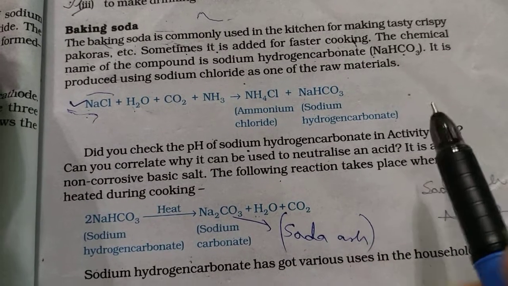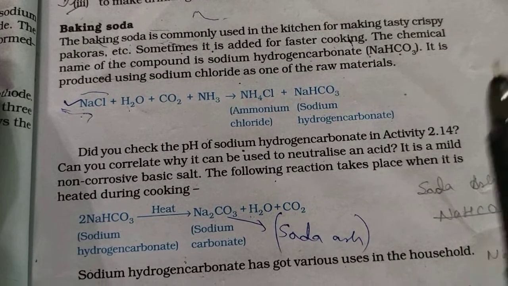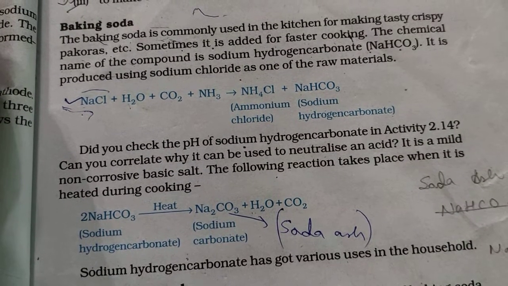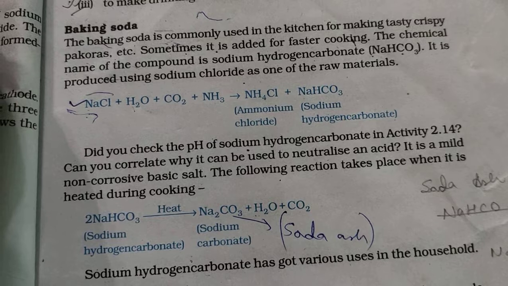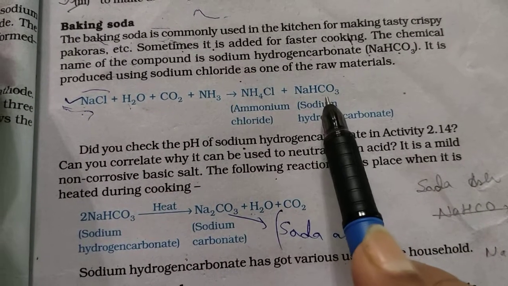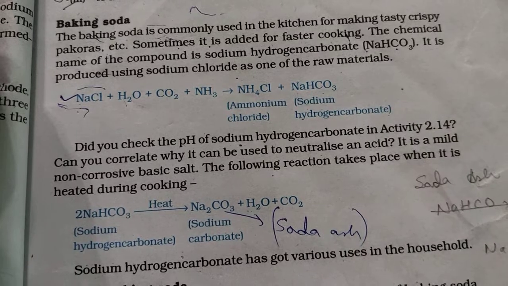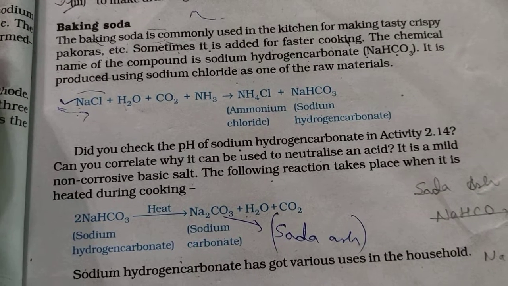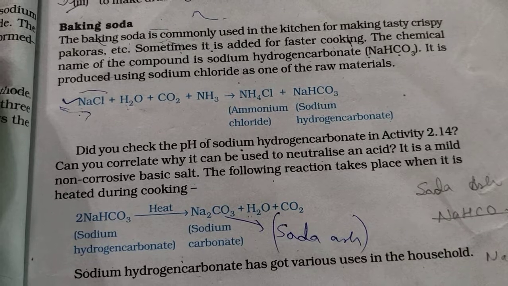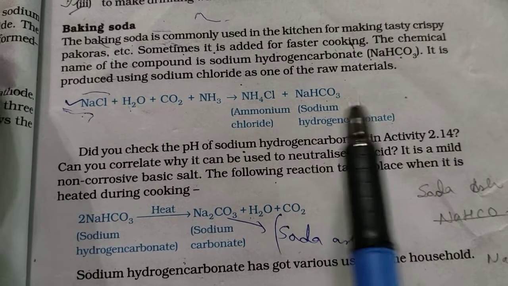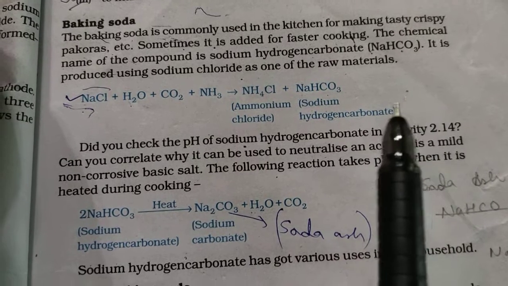You may get confused between baking soda and baking powder. Both are sodium hydrogen carbonate. Okay, this is the sodium hydrogen carbonate symbol for baking soda and baking powder. But there is a difference between baking soda and baking powder. In baking powder, there is an acid known as tartaric acid. So baking powder has tartaric acid, but baking soda has no acid.